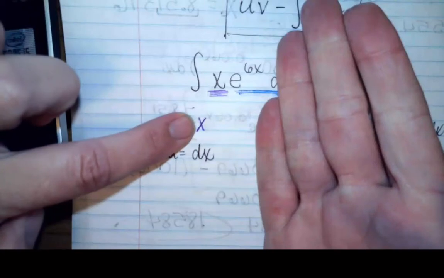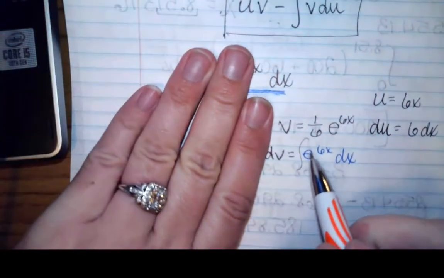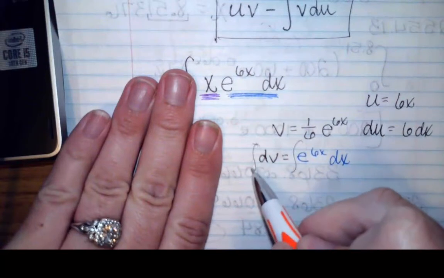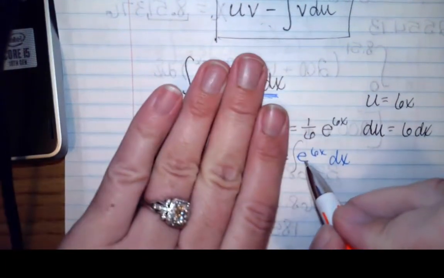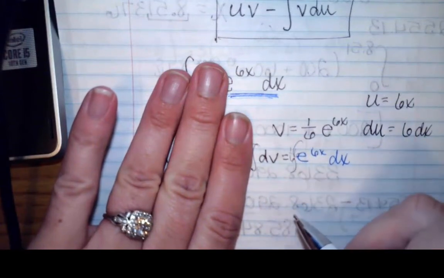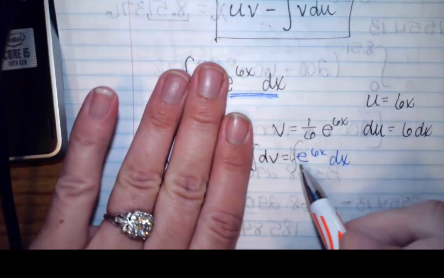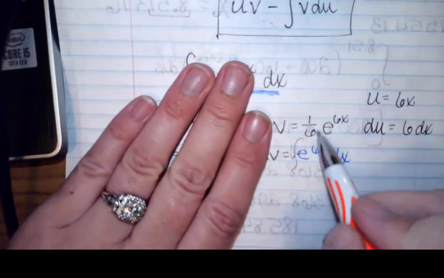I differentiated, so the derivative of x is 1 dx. On this side, I integrated, so the integral of 1 dv is v, and the integral of e to the 6x, I needed a 6, so I had to balance with a 1/6. That gave you a 1/6 e to the 6x.